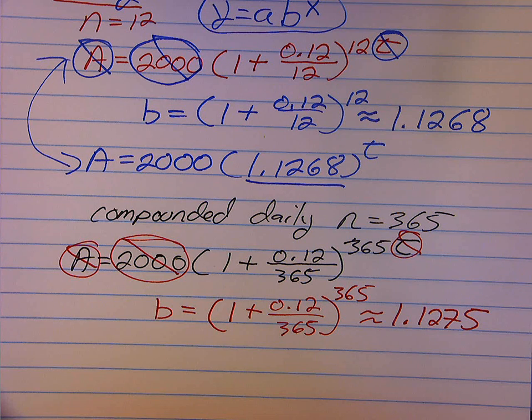How do I make it bigger? More time. Instead of compounding it daily, I could compound it every hour, every minute, every second, every nanosecond.